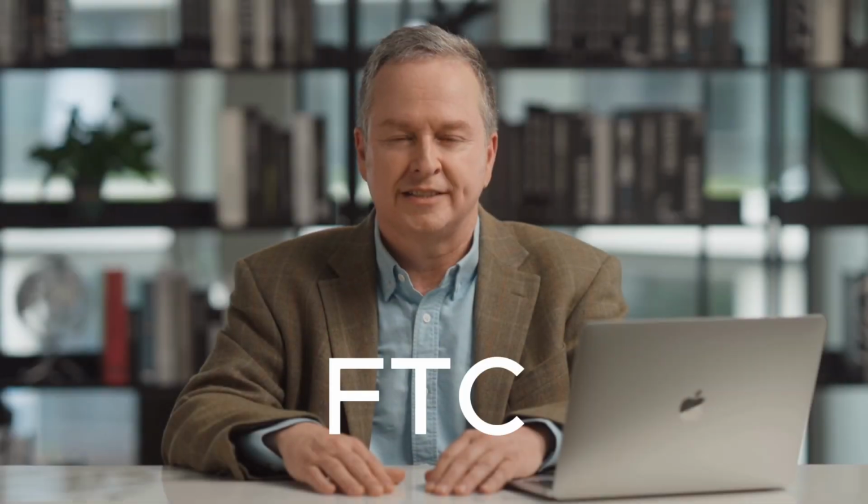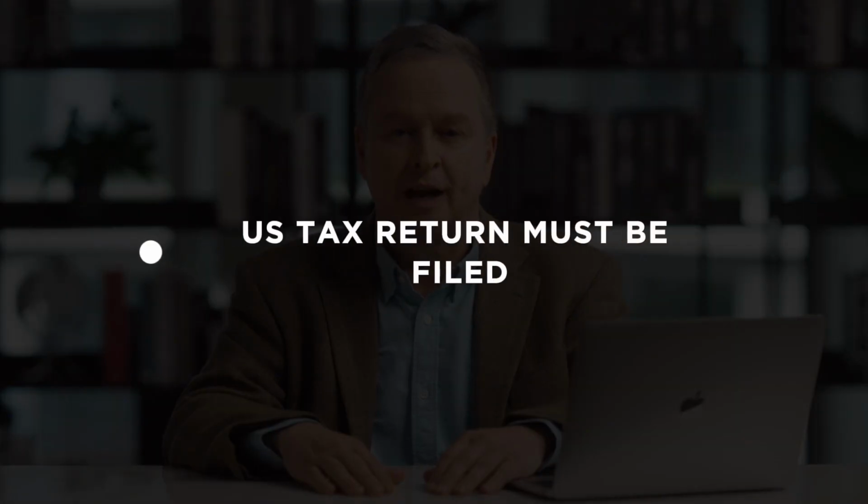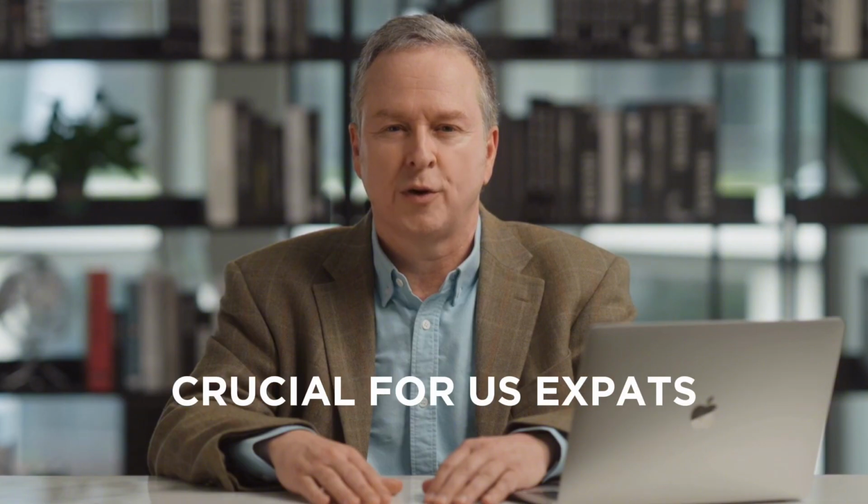To claim the FTC or benefit from tax treaties, a U.S. tax return must be filed, even if no U.S. tax is owed. This information is crucial for U.S. expats to effectively navigate their tax obligations while living in higher tax countries.